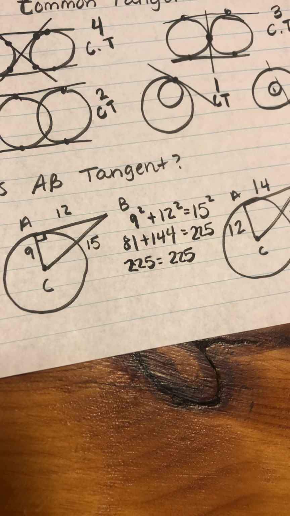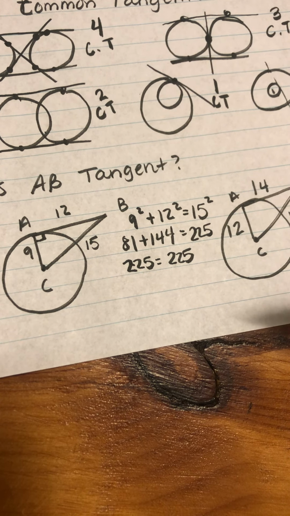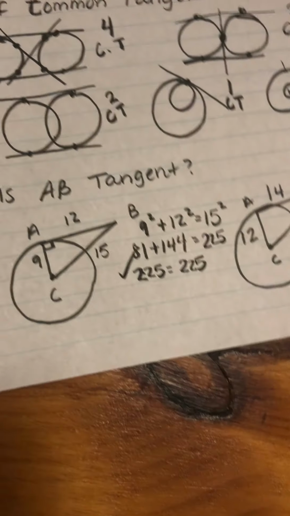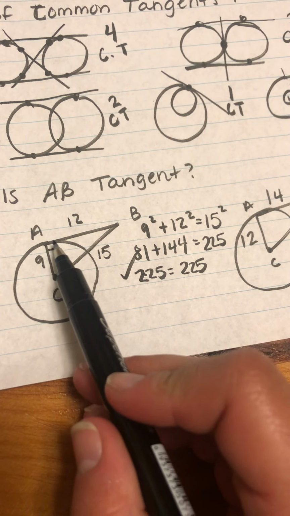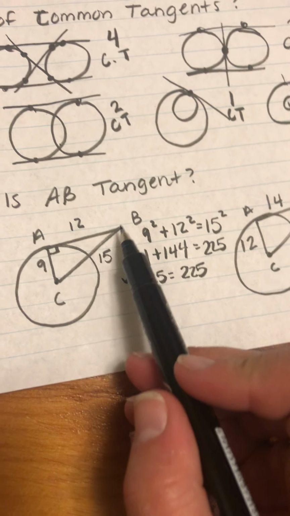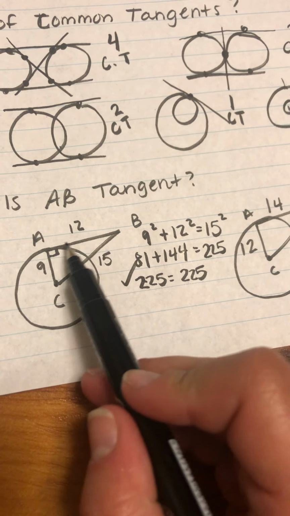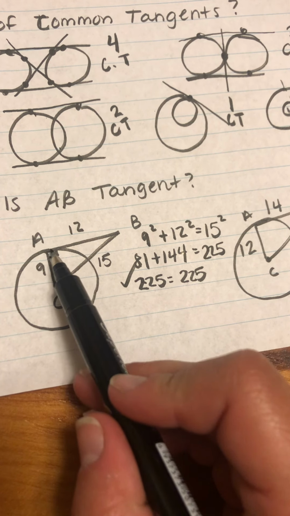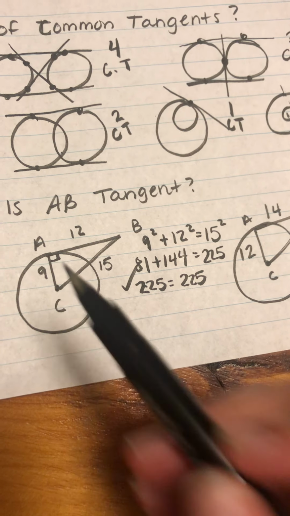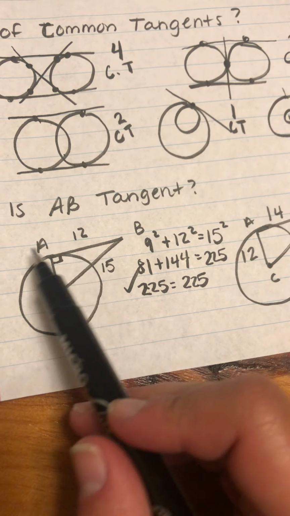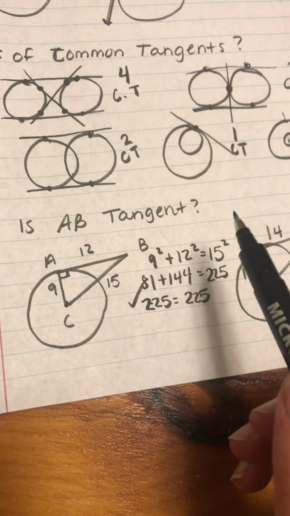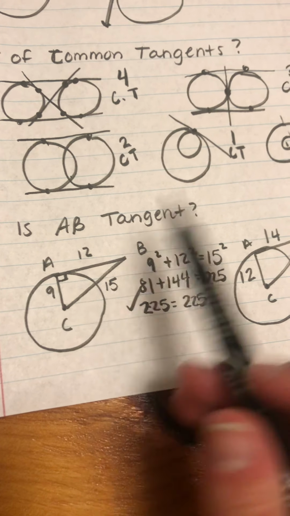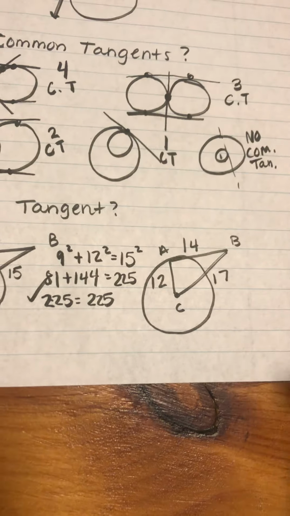Since these are equal, we've learned that if our Pythagorean theorem works, we have a right triangle. And if I have a right triangle, that means that these lines are perpendicular. And our rule says if our tangent is perpendicular to a line that connects the tangent point to the center, then we have a tangent. So we are good here. It forms a right angle. We were able to tell it forms a right angle by performing our Pythagorean theorem.